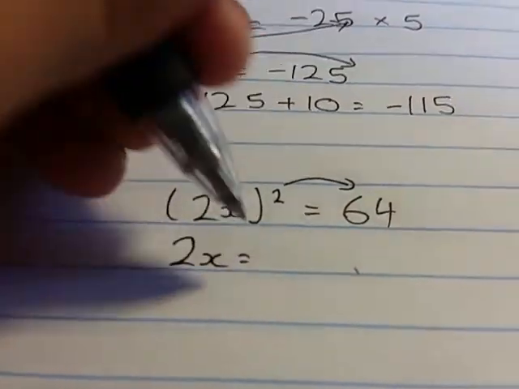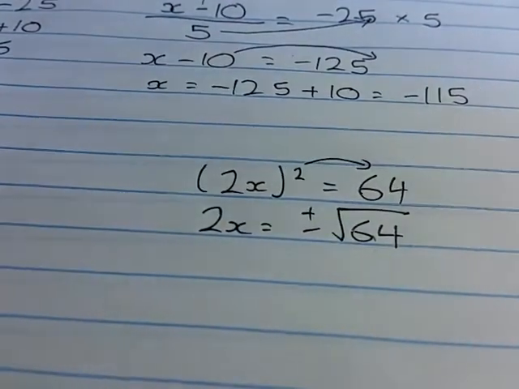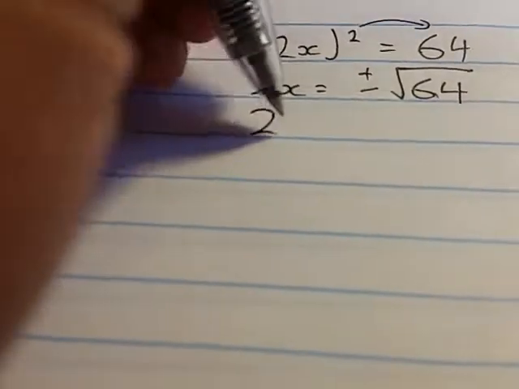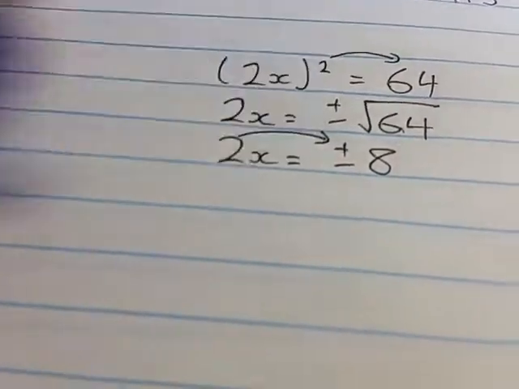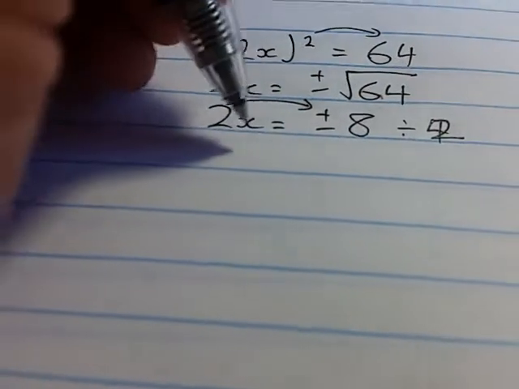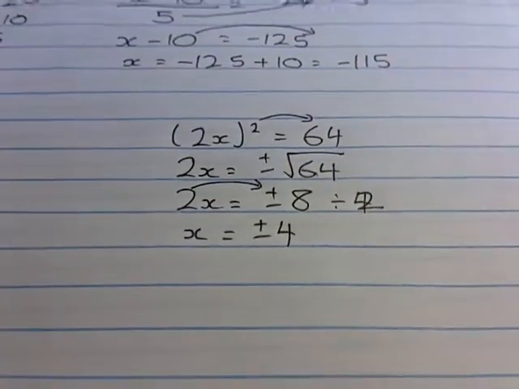So 2x is equal to positive or negative square root of 64, which means 2x equals positive or negative 8. And then from there, you can just move the 2. Multiplication by 2 on one side means division by 2 on the other. So x equals positive or negative 4.